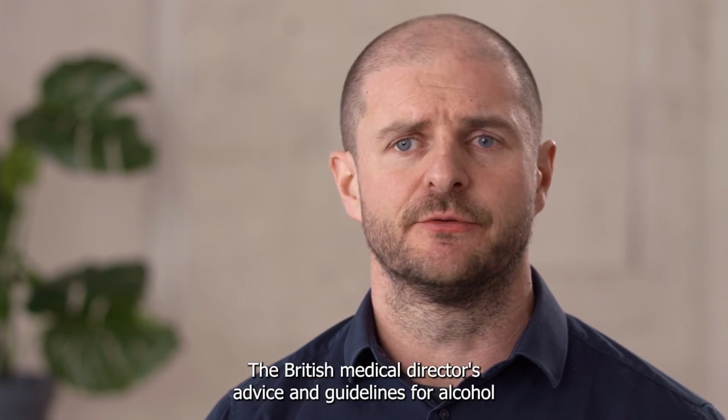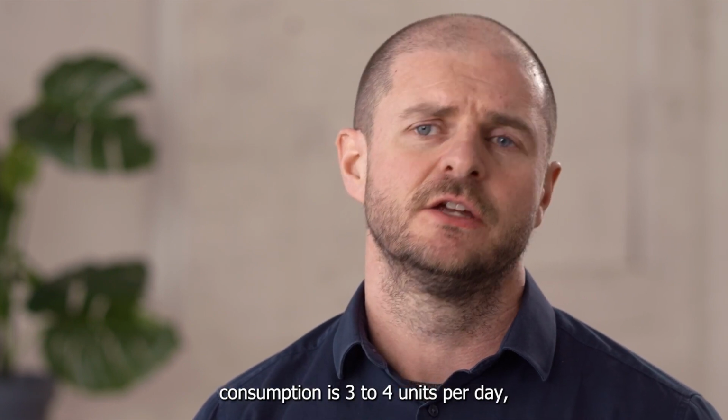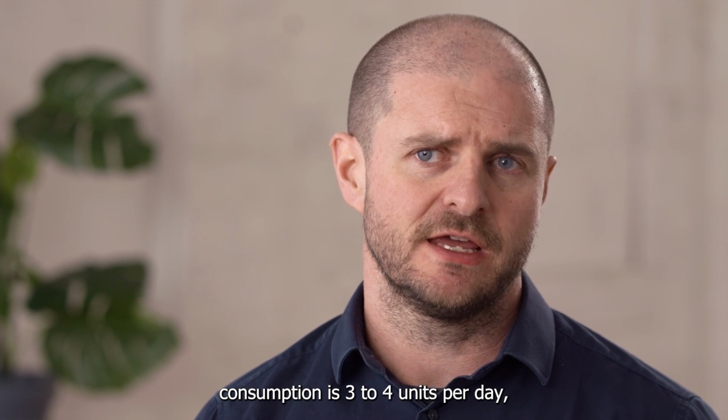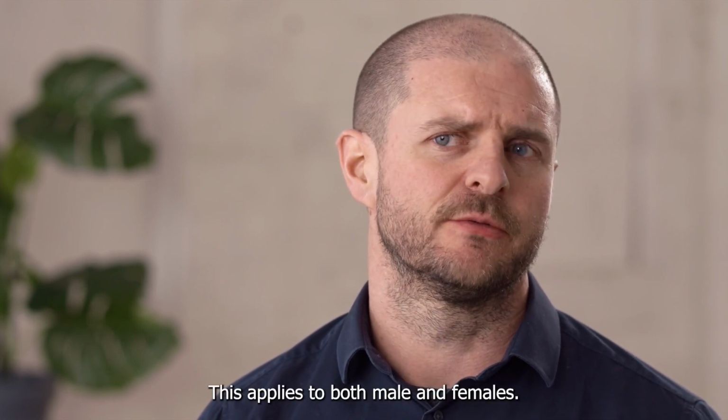The British Medical Director's advice and guidelines for alcohol consumption is 3 to 4 units per day with a maximum of 14 units per week. And this applies to both male and females.